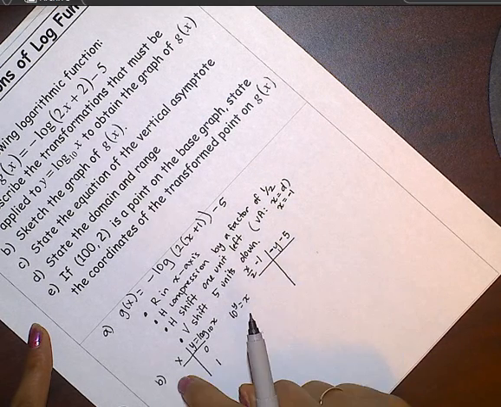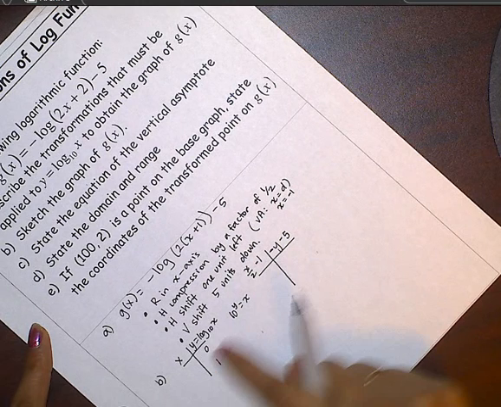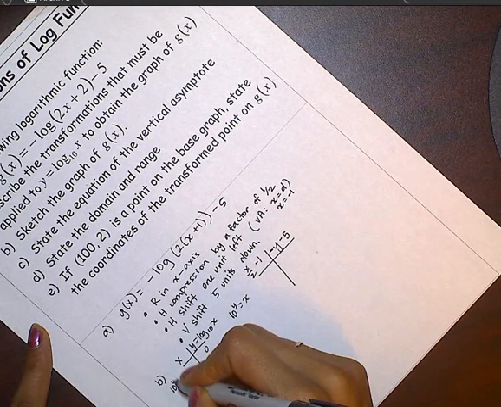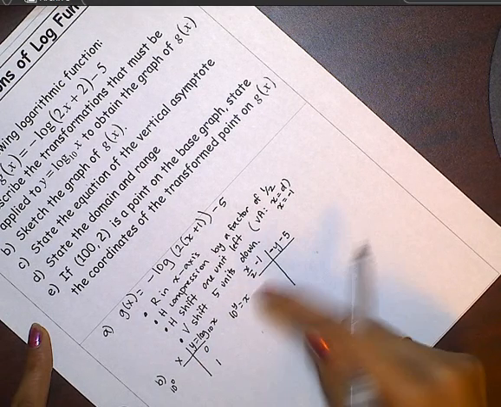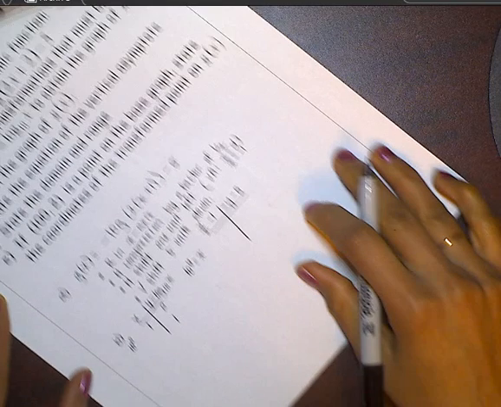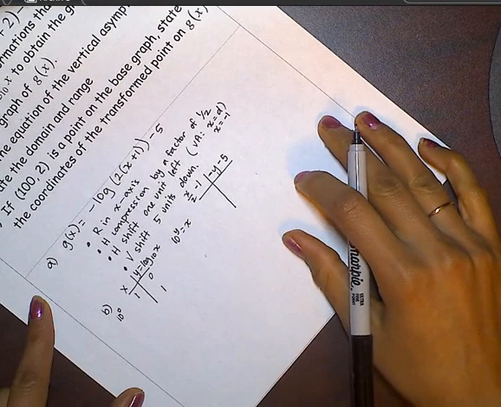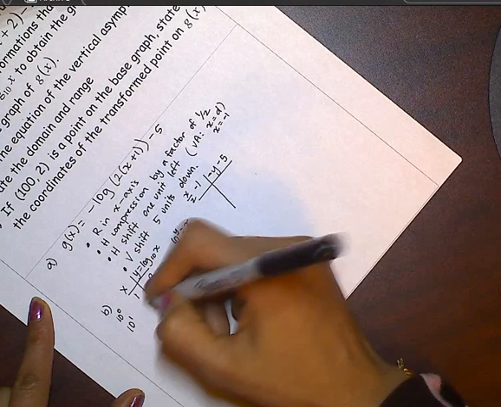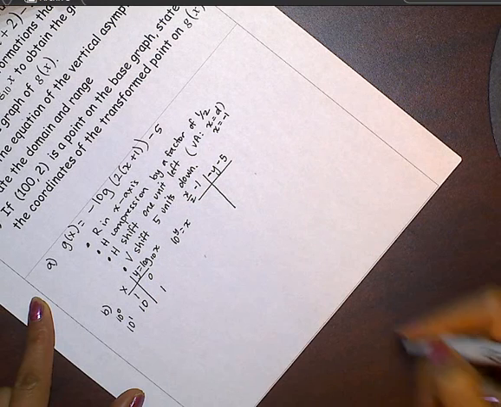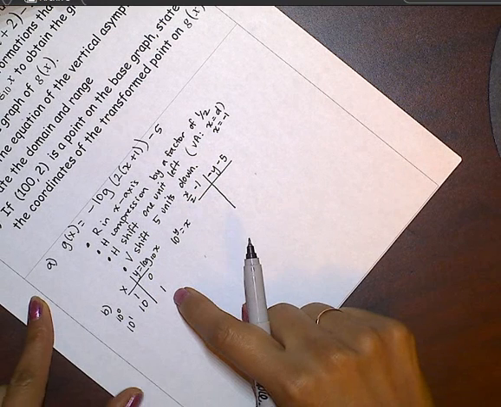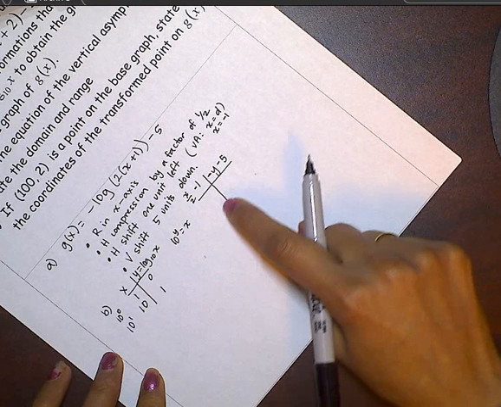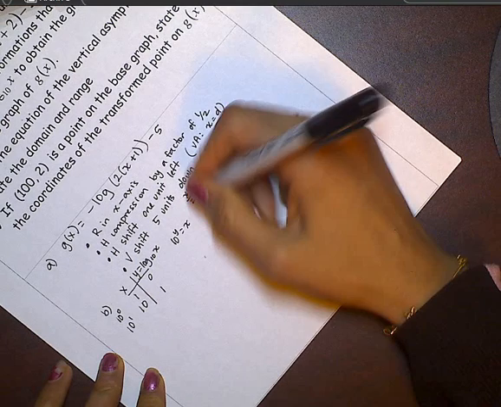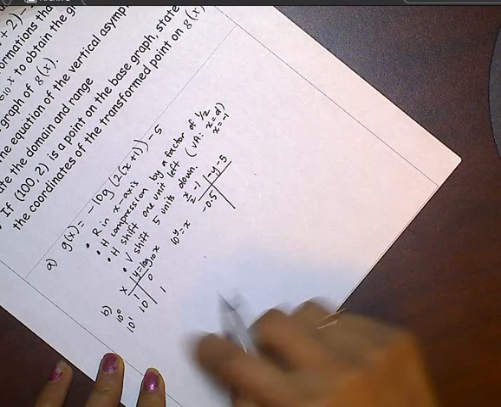So my y value here is 0, so I'm going to plug in 10 to the power of 0, and that's going to give me my x value, which is 1. And 10 to the power of 1 is going to be 10. Okay, so now that I have classified what my x and y values are, I'm just going to transform them over here. So it's 1 divided by 2, which is a half, minus 1 is negative a half, and then 10 divided by 2 is 5, minus 1 is 4.